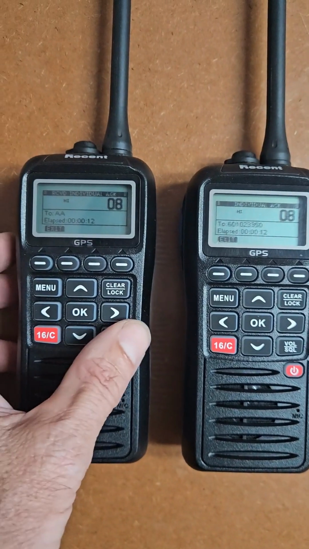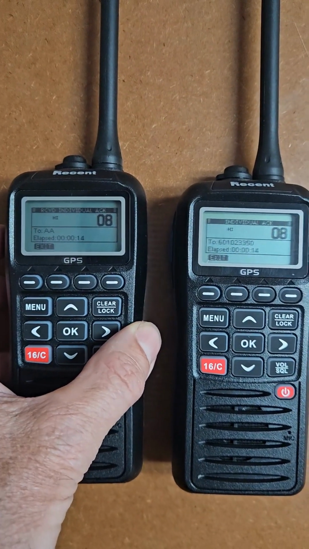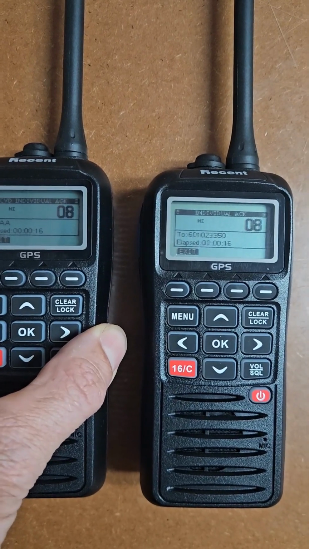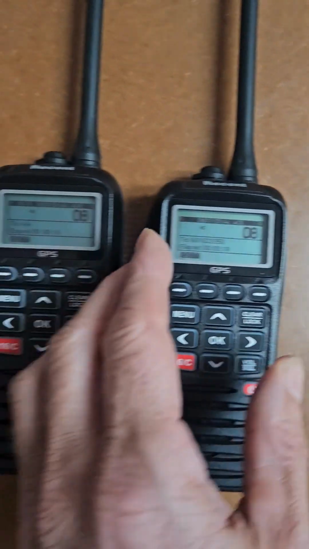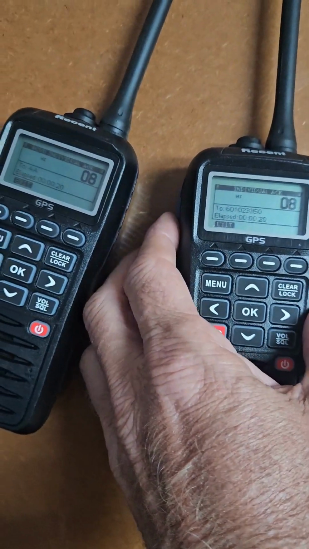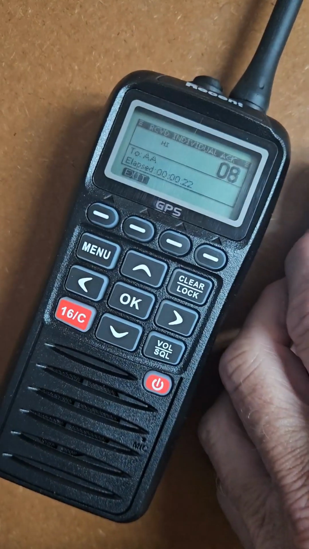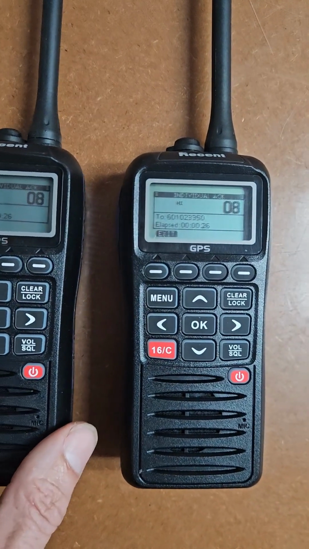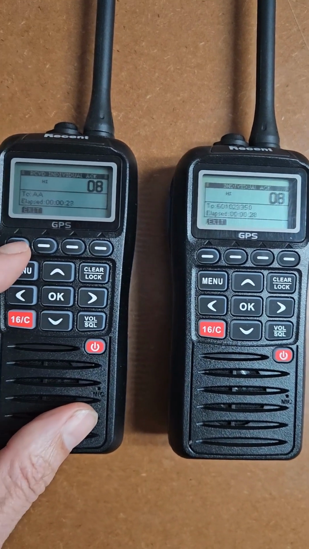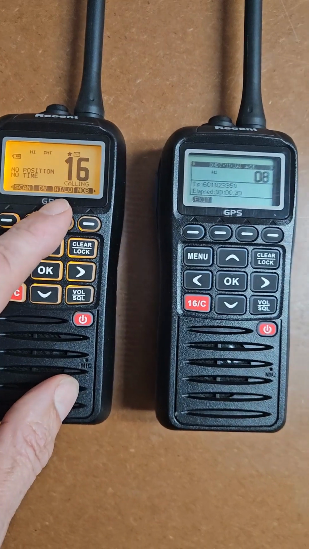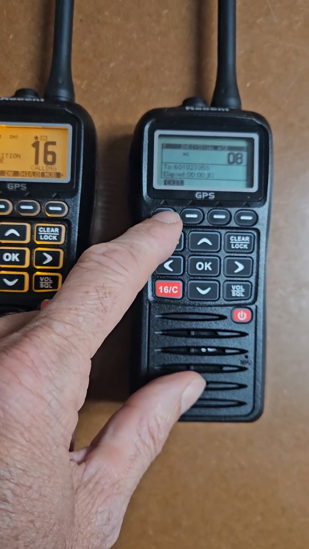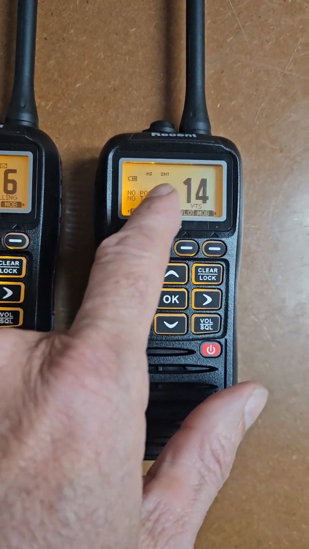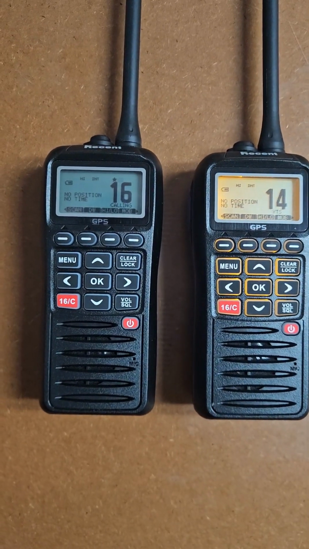So now we can see if we transmit on this radio, then the radio on the right is receiving it. Equally, if we transmit on the radio on the right, then the radio on the left is receiving it. So both radios are able to communicate with each other. And now we can exit it again, and the radio goes back to channel 16, and here it goes back to channel 14 as they were before.